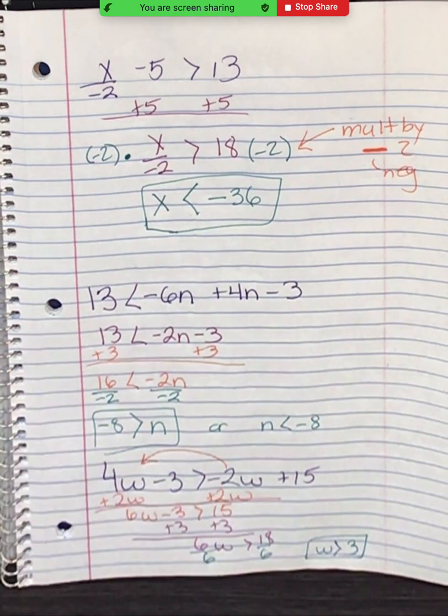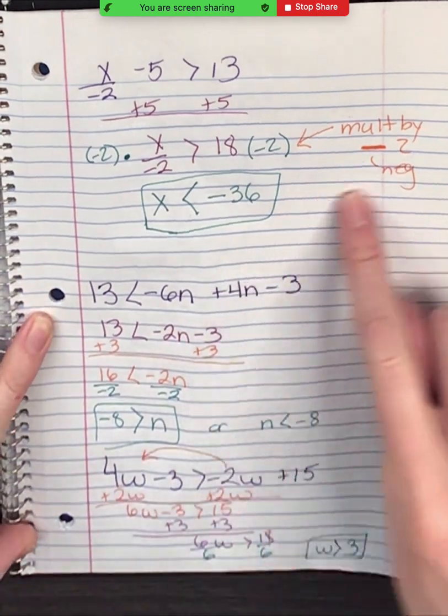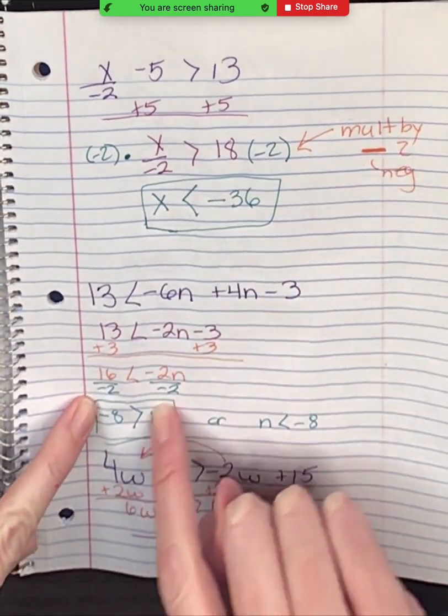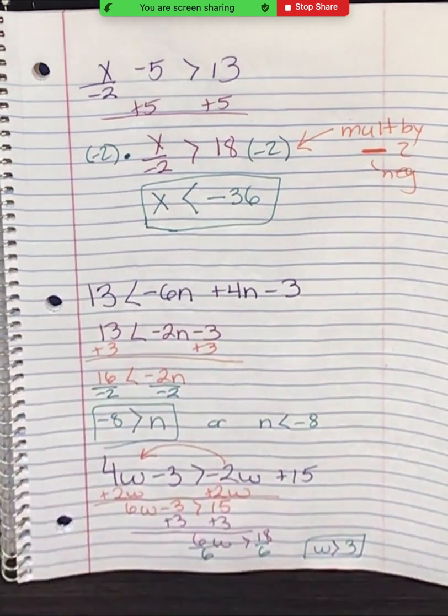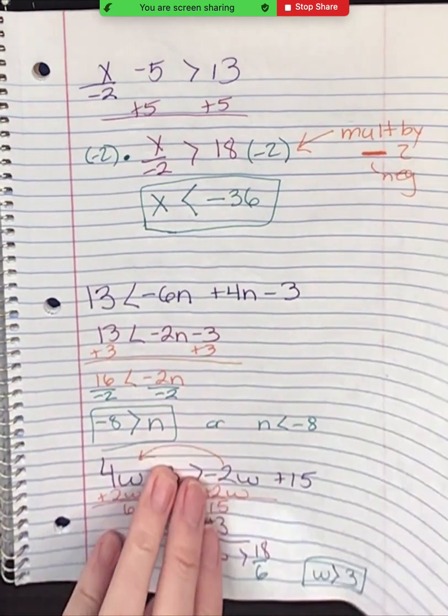Okay? So inequalities, you solve them the same way, except just remember if you're multiplying or dividing by a negative, you're going to switch your inequality. And that's what your Chapter 8 test will cover.